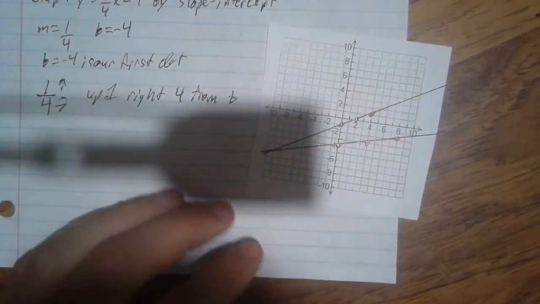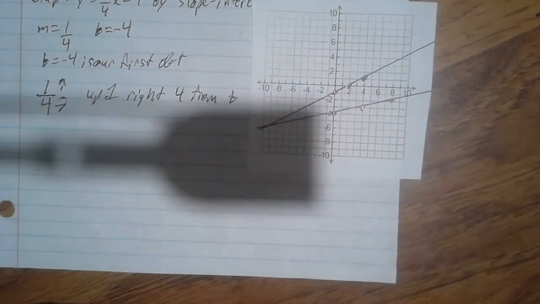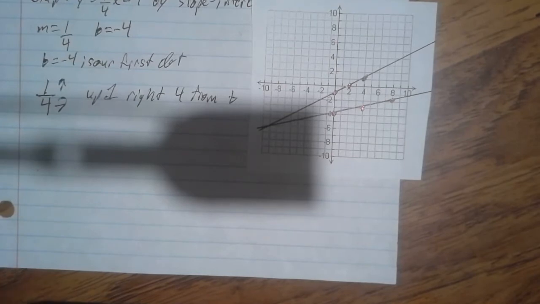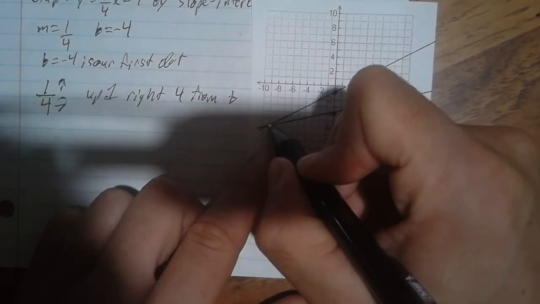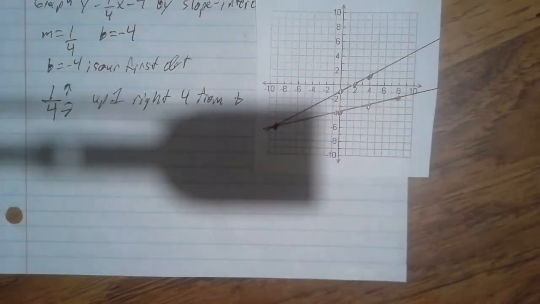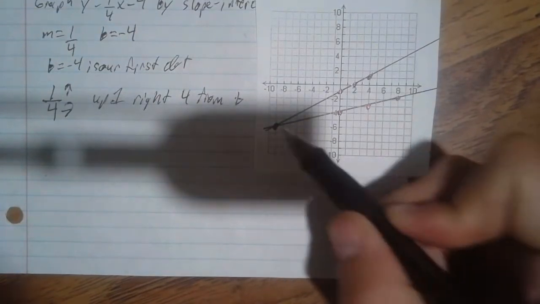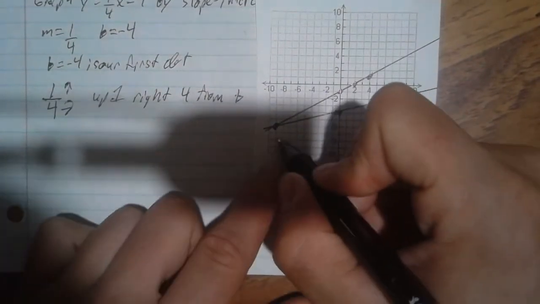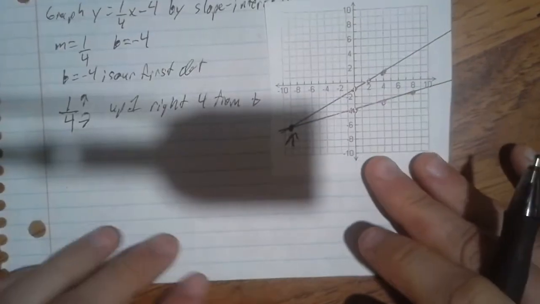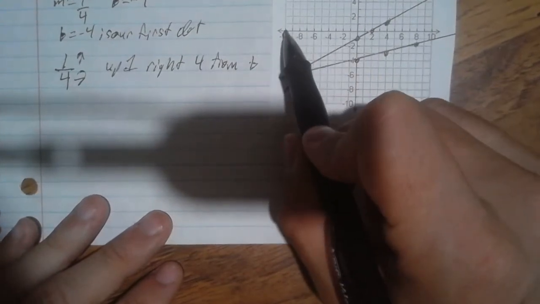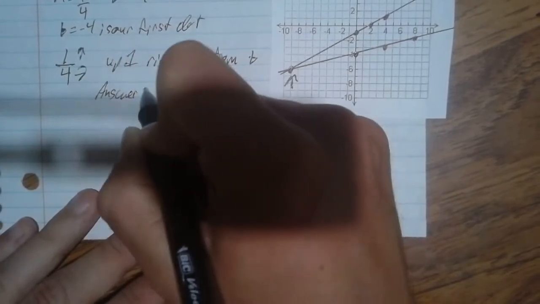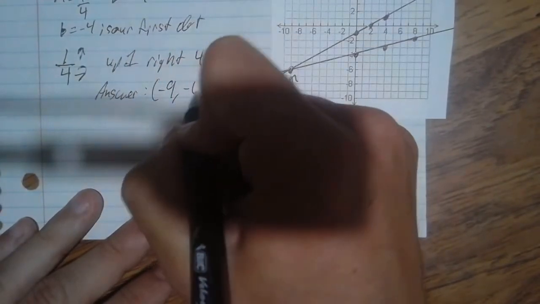Okay. And now you can see why we draw a line all the way across the graph, because they don't meet real close here. They meet right here. And when we do these, I'm going to just let you guess to the closest point. If you want to try 0.5 or something, but it looks like it's going right through this point right there. And that's going to be our answer. So we look at the x value of that. That is -9. And then the y value is -6. So our answer is -9, -6.